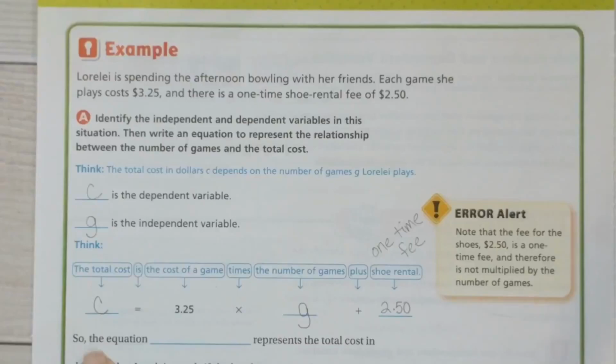So we're going to take all of these factors and put them all together on this line here.